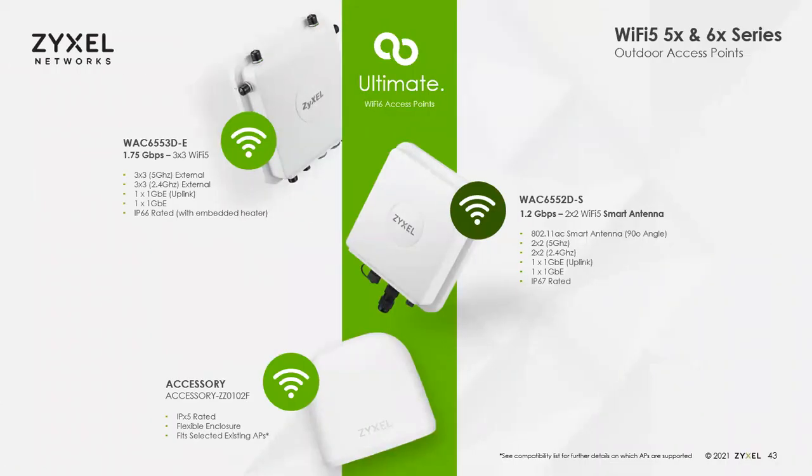And then on the outdoor side of things, both of these will probably be going away at some point later this year. We don't yet have a Wi-Fi 6 outdoor solution that I can share with you, but it is in the works. The primary difference here is this one has smart antenna, but it's designed to be a very narrow band focus. I think it's officially a 90-degree band that it covers. So the idea behind this one is to make it easy to do point-to-point.